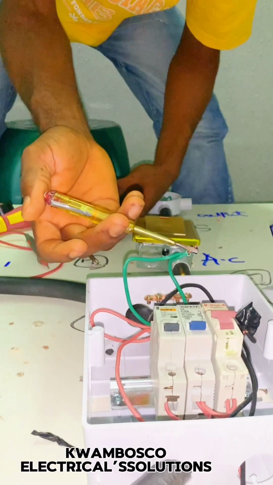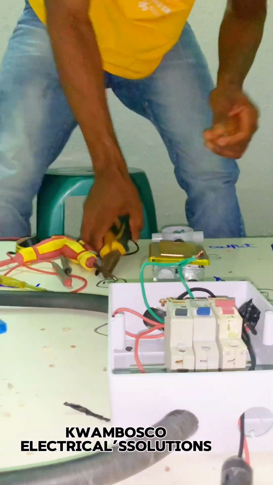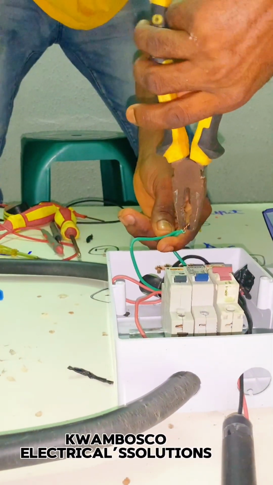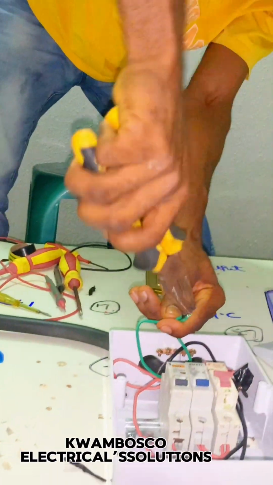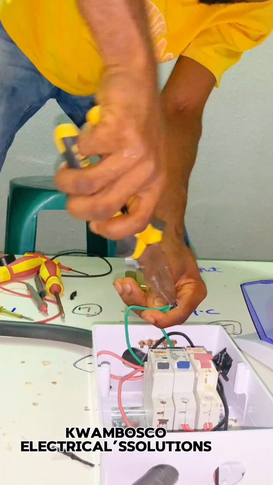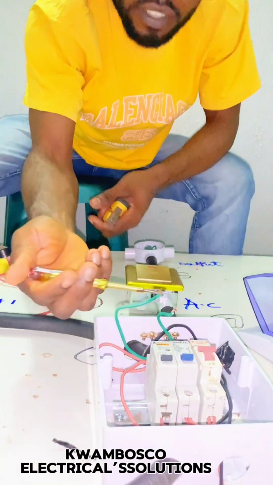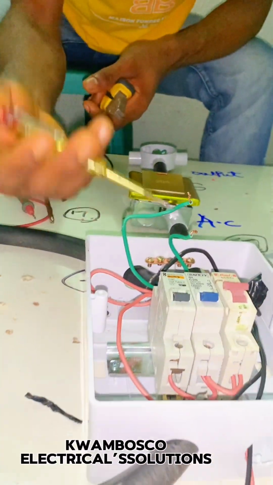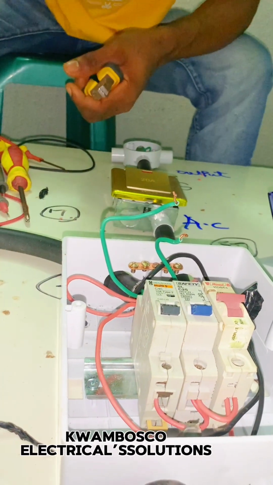You can see there is light here. Use your tester, you separate it, do it carefully. You separate it, now look at it. Realize that this one doesn't have light. It is separated from here.